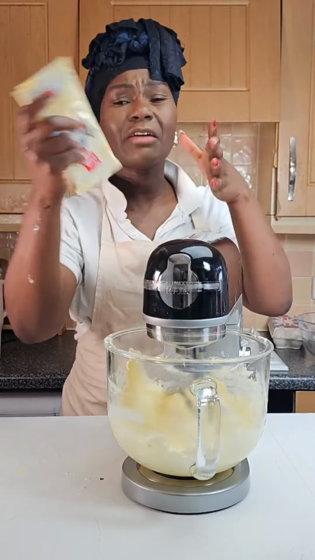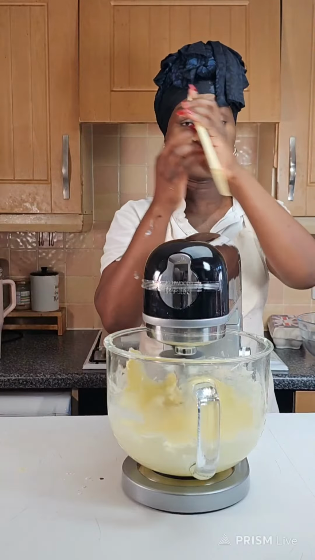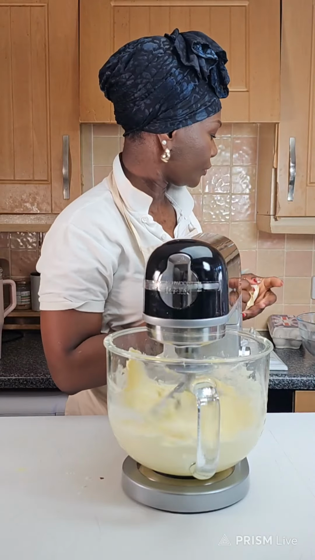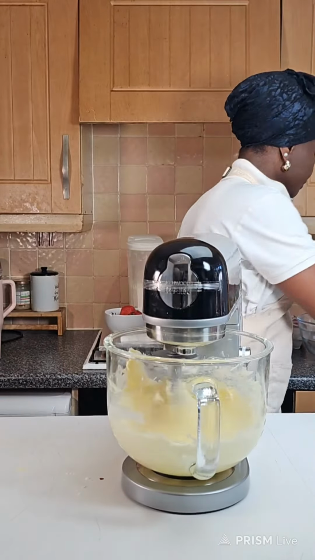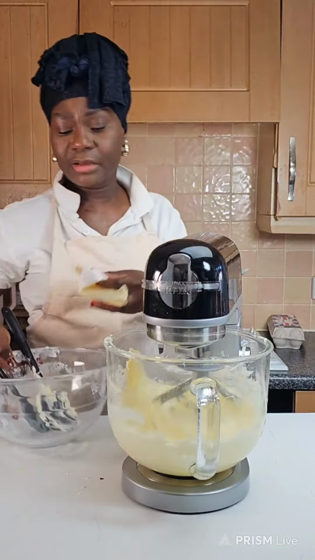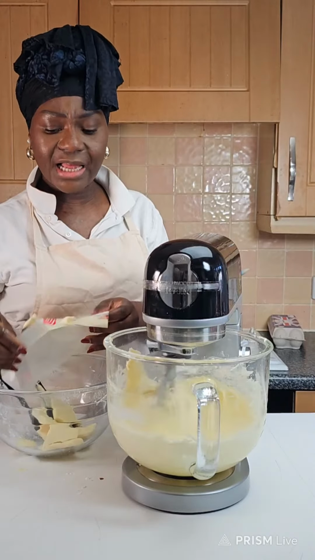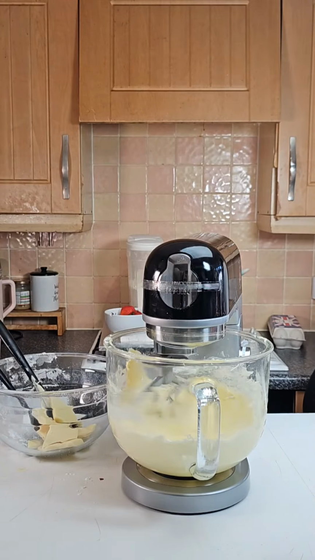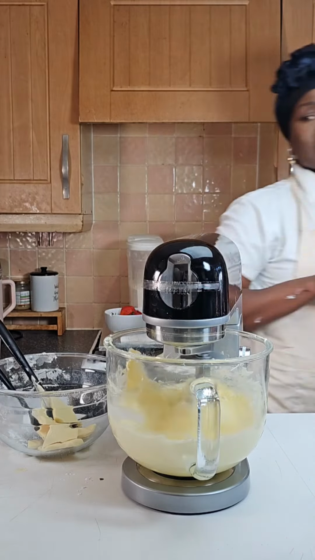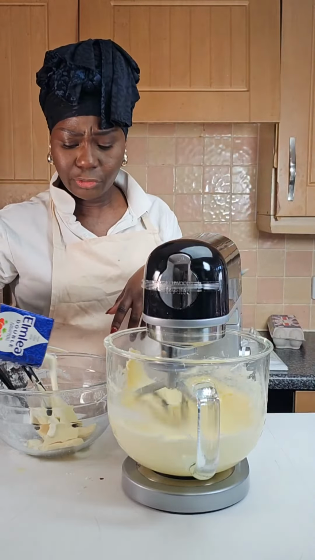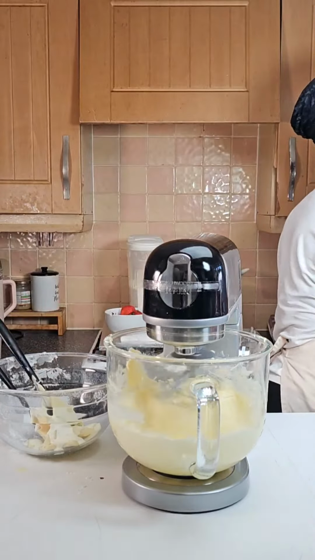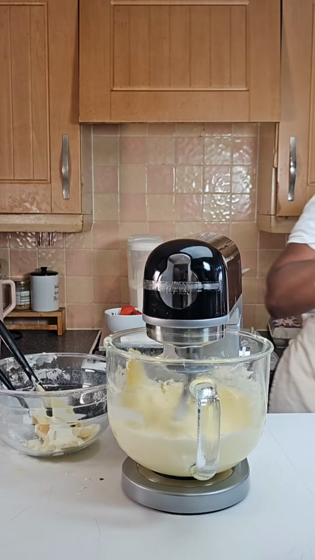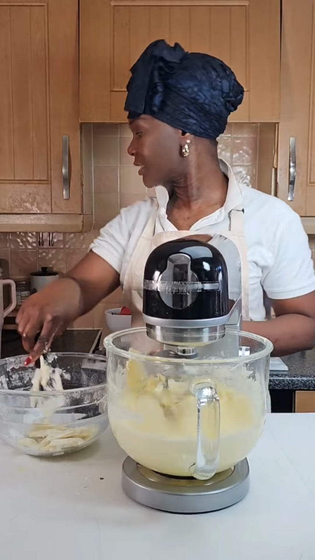Okay, now I have 100 grams of white chocolate here. What I am going to do is pop that in here, and pour a little bit of cream over my white chocolate, just to give it room to melt. That's all.